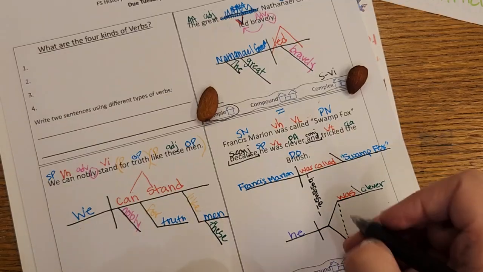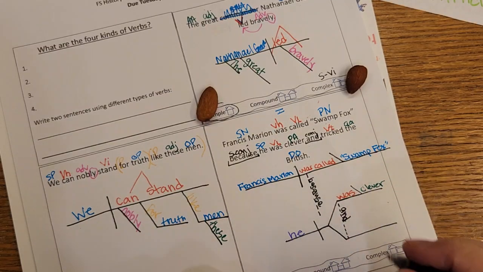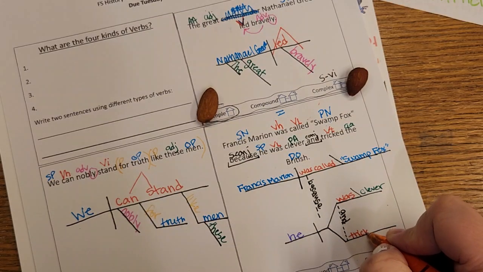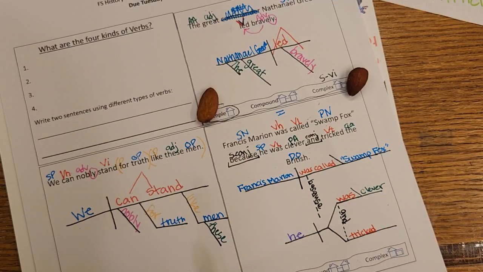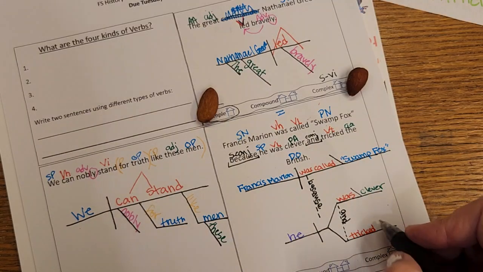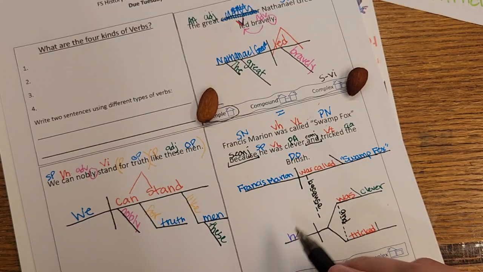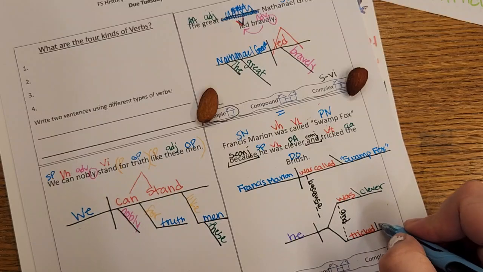Clever and tricked. Now, is this one going to slant back? Is British describing he or replacing he? No, it's not. It's just a direct object.